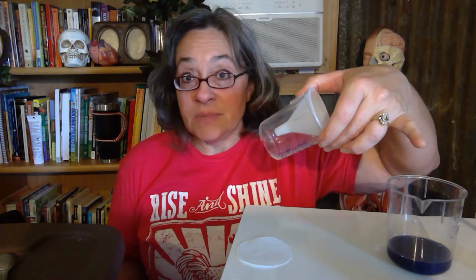Column 2, we're going to observe the contents before we do the filtration. So what do these observations look like? Well, beaker 1 is empty, so there's nothing to put. So put empty there.